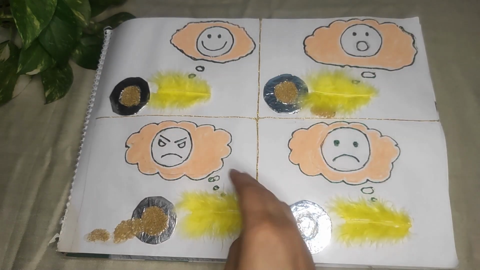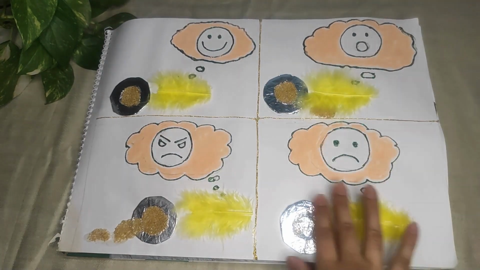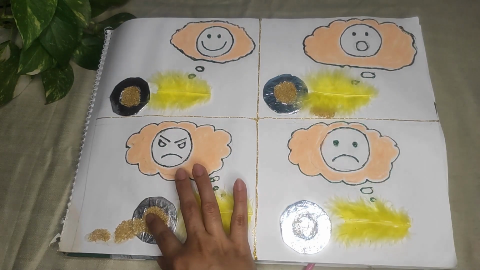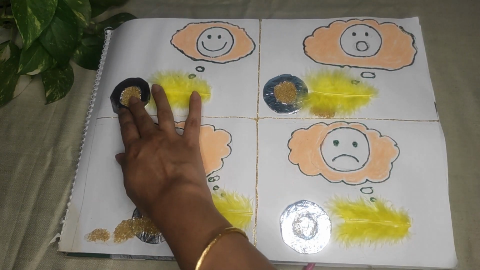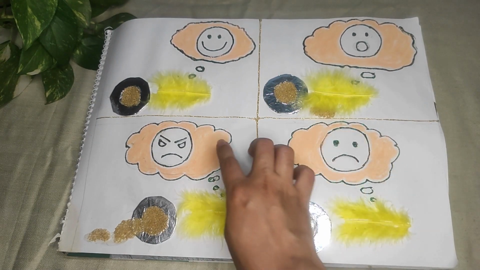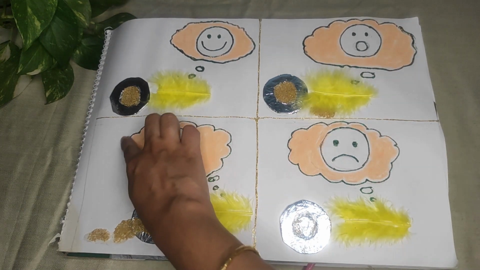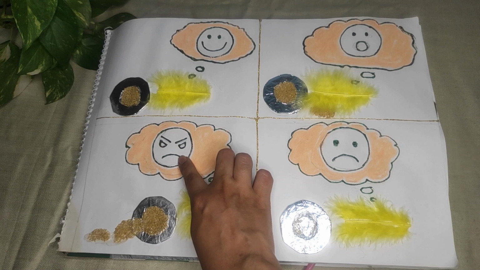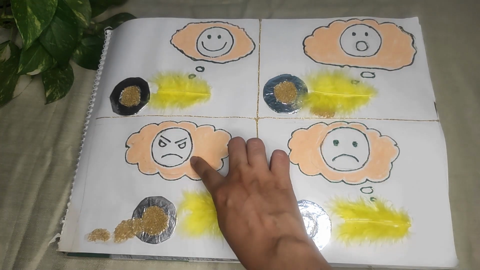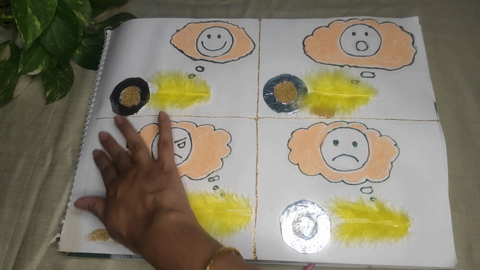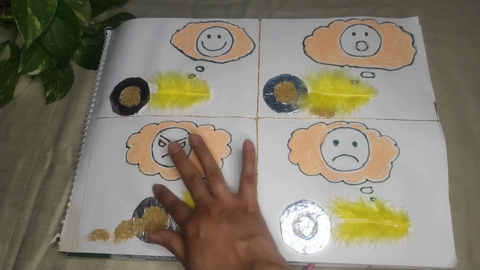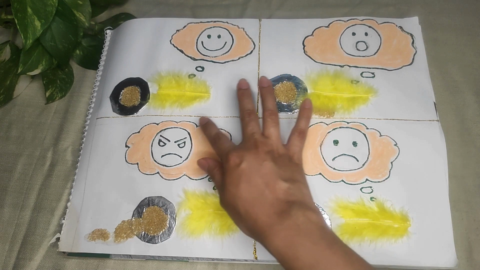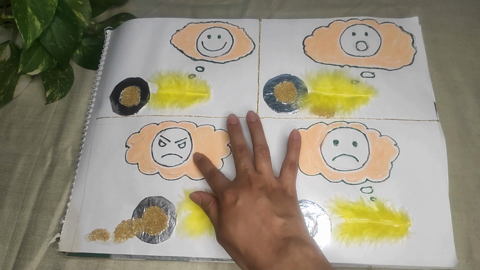And here again the material is feather, aluminium foil for the container, real navane or foxtail millet for the payasa, and for the cloud outline and the emojis I have used 3D glitter glue. And for changing texture from the normal page paper into the cloud where the thought of the sparrow is running, for that I have used crayons.